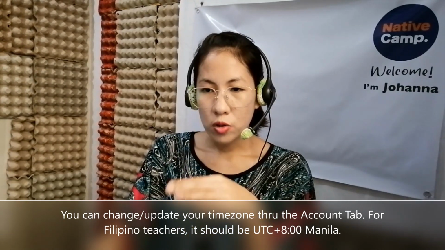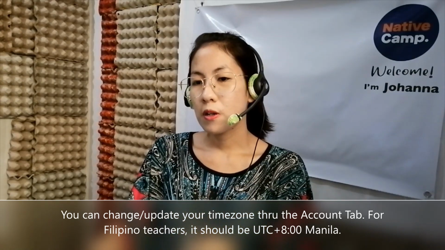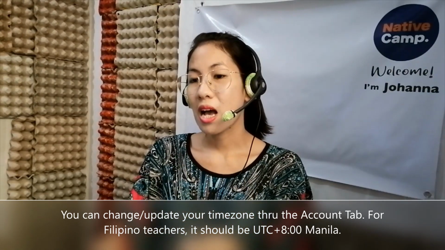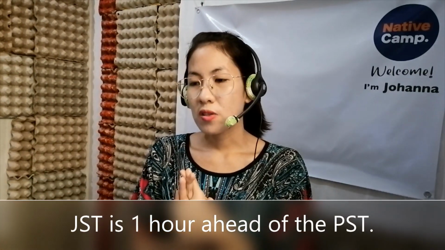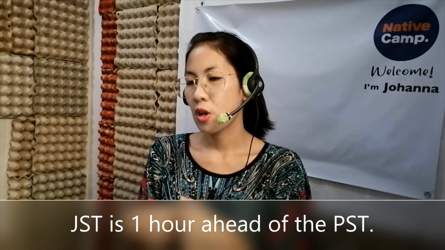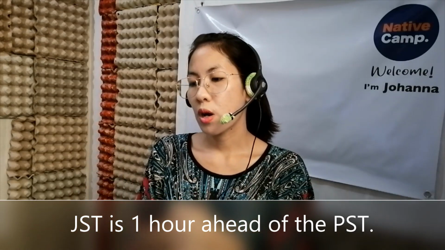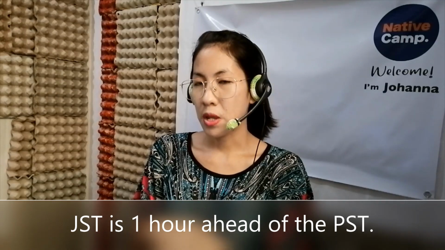Okay, so changing the time zone is on the account tab. So try to scroll down. You can see the time zone and just choose UTC plus 8. That is Manila. Okay. So UTC plus 8 Manila. And also on the right side, you can see the current time in Japan. So Japanese Standard Time is always 1 hour ahead of the Philippines. So right now, it's already 12:52 p.m. So in Japan, it's already 1:52 p.m. They're 1 hour ahead of us.